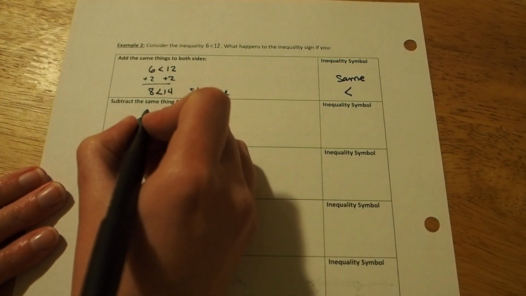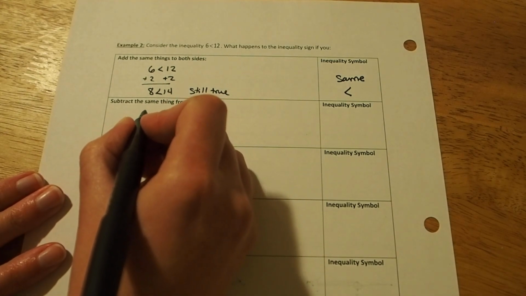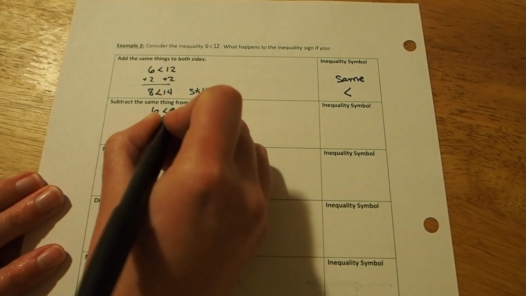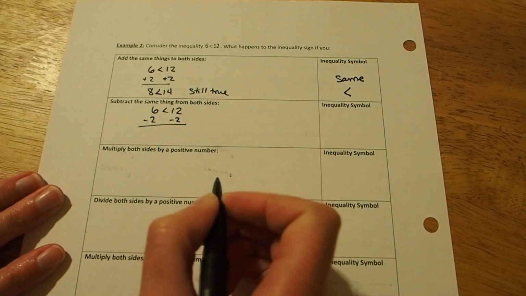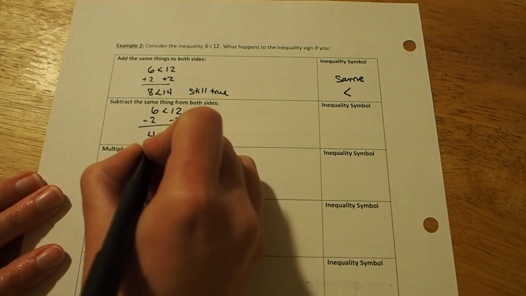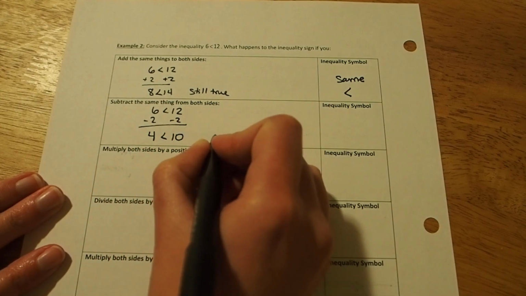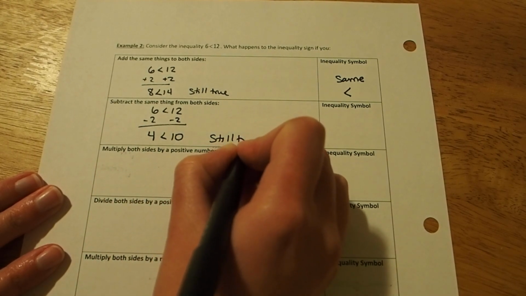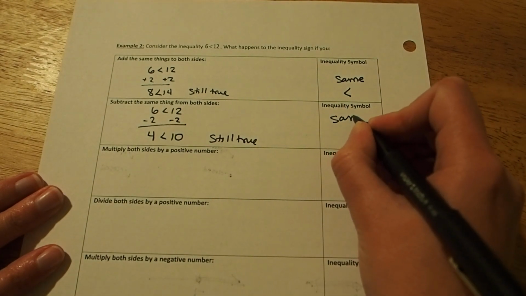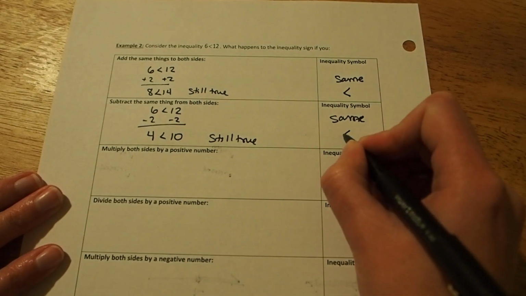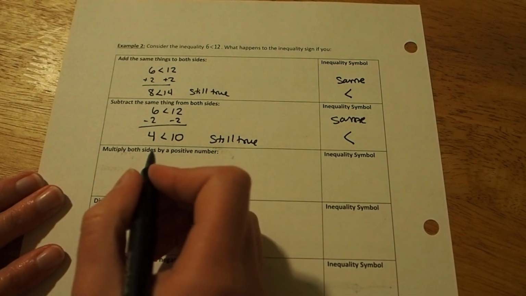The next one, what if instead of adding something to both sides, you subtracted something from both sides? So if you had 6 is less than 12, is it also going to be true that if you subtract 2 from both sides, you have a true statement? 6 minus 2 is 4, less than 10. 4 less than 10 is still true. So in order for this to be true, the inequality, again, is going to stay the same. It's still less than.